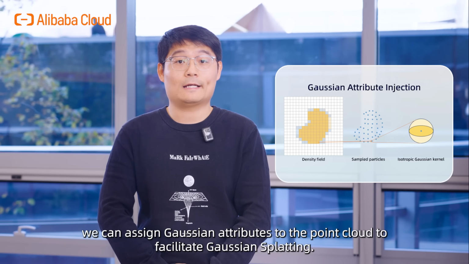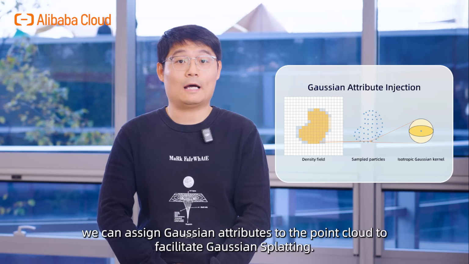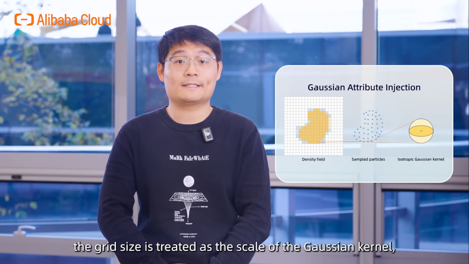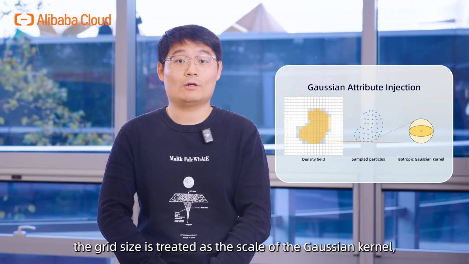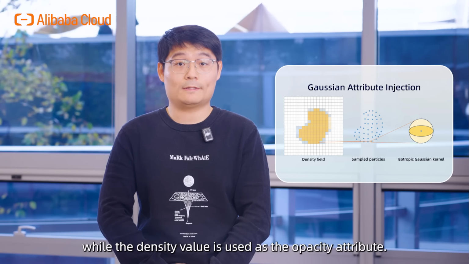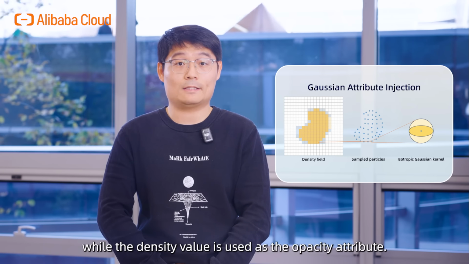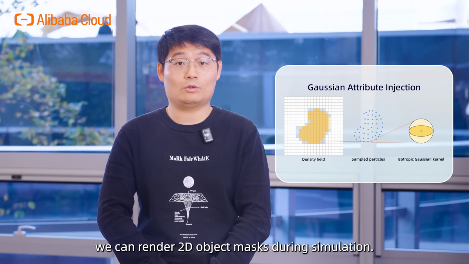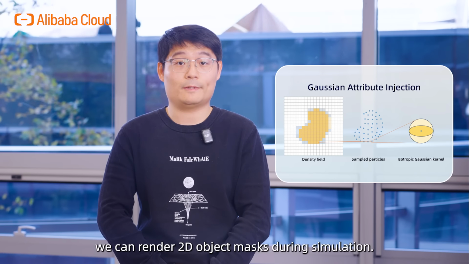Additionally, we can assign Gaussian attributes to the point cloud to facilitate Gaussian splatting. Specifically, the grid size is treated as the scale of the Gaussian kernel, while the density value is used as the opacity attribute. With these assignments, we can render 2D object masks during simulation.